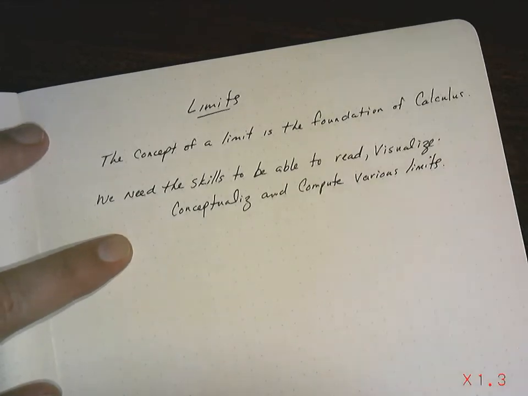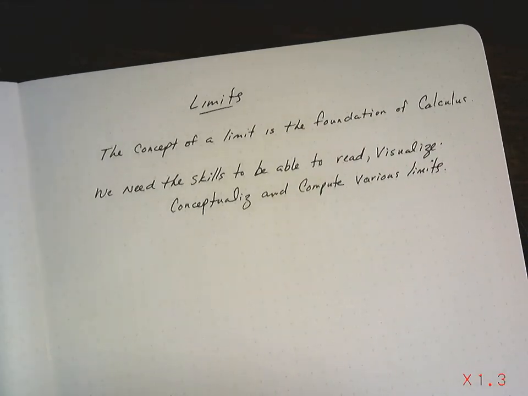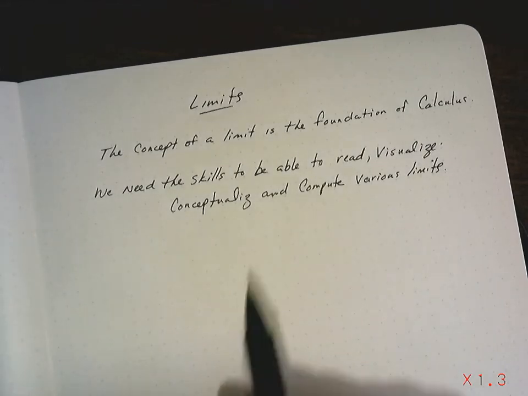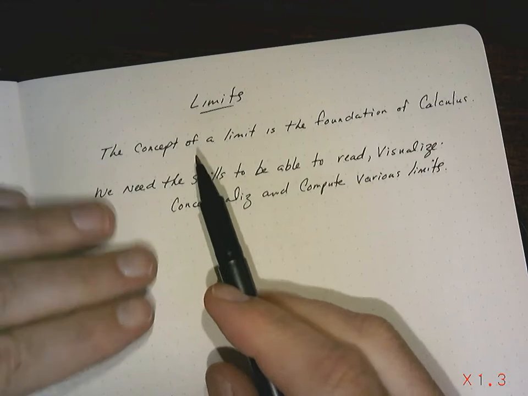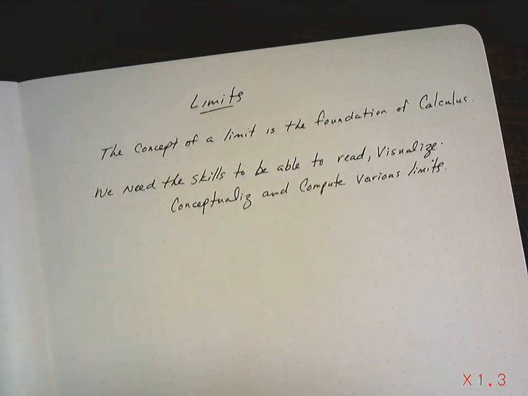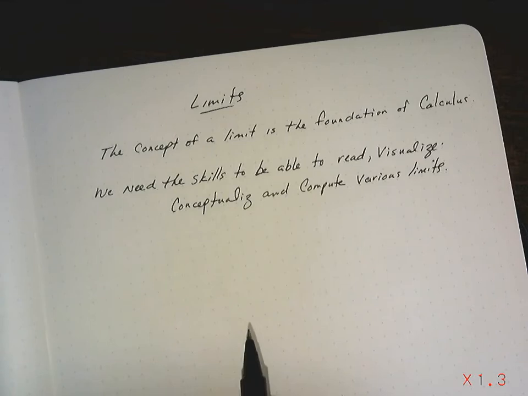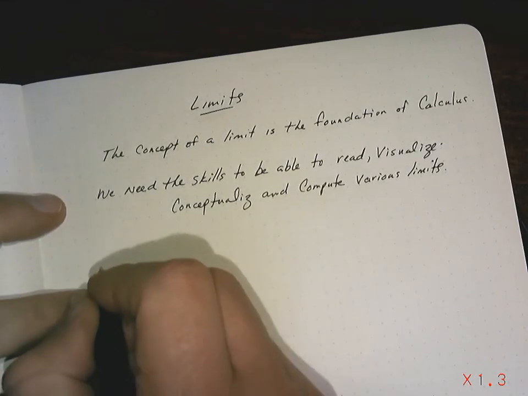You at home, you still have no idea what this limit is. I haven't even told you about it. Kids here, we've talked a little bit about it, and I'm going to make it clear to all of you in just a moment. But right now I'm going to tell you that limits, this thing called a limit, is this idea that's fundamental to calculus, and that we need to be able to read, visualize, conceptualize, and compute these limits. What does it mean to compute a limit?